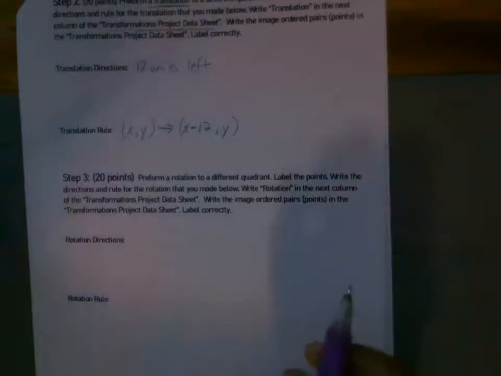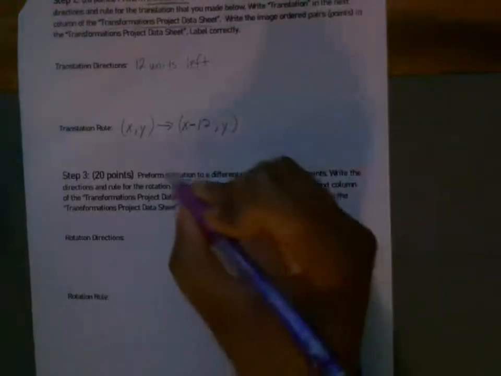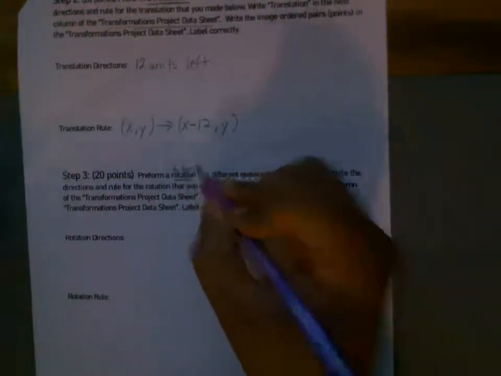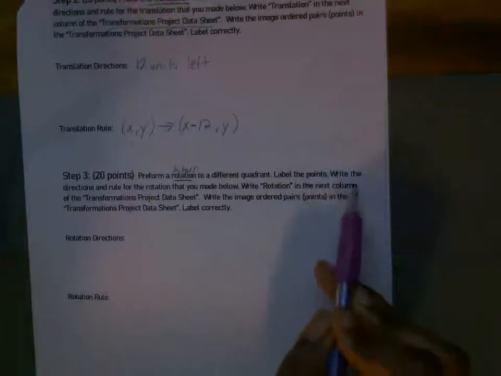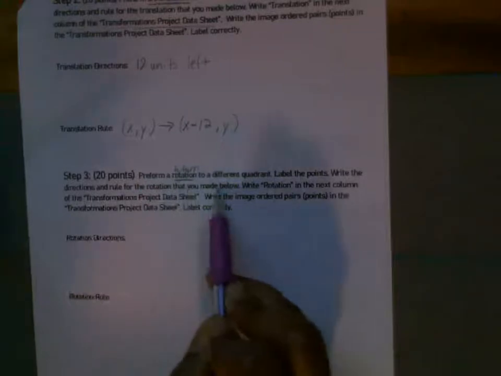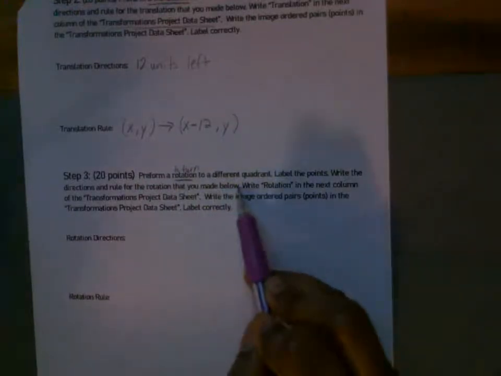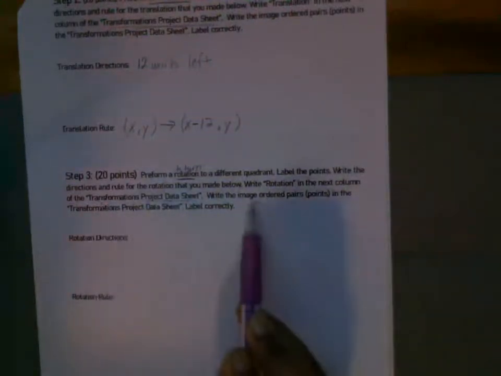All right. This is step 3. Step 3 says perform a rotation. Rotation is to turn. So you're going to choose to make a turn, and it says label the points, then write the directions and the rule for rotation that you've made below. Then write rotation in that top box like I did with translation on the project data sheet page. Don't forget to write those ordered pairs on the data sheet page.